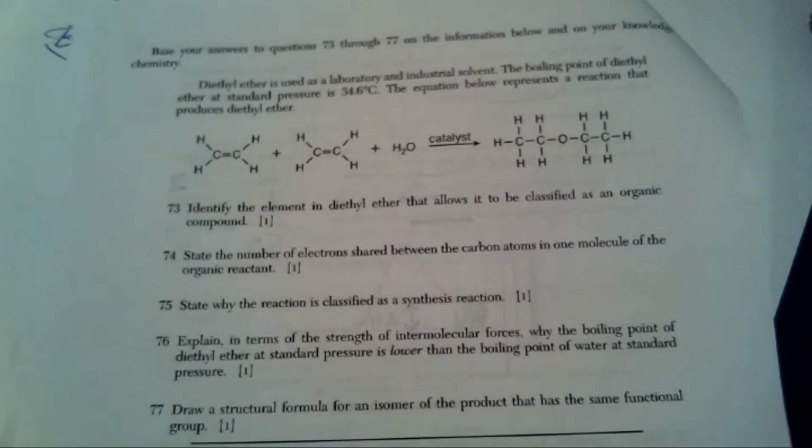Okay. 73 to 77. Diethyl ether is used in a lab as an industrial solvent. The boiling point of diethyl ether at standard pressure is 34.6 Celsius. The equation represents a reaction that produces diethyl ether. Identify the element in diethyl ether that allows it to be classified as an organic compound. There was one redox question in part A, and the next question set is more redox. The element that makes this organic is carbon. If it's got carbon, 99% of the time, it's going to be organic. So there you have it. 73 is carbon.